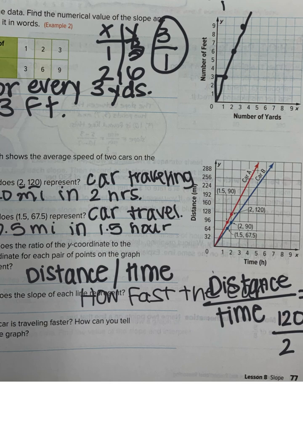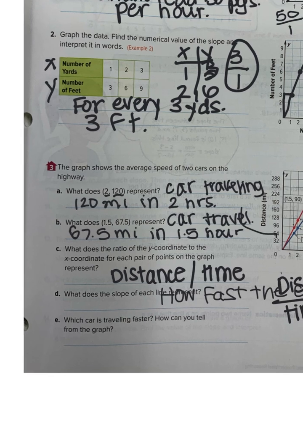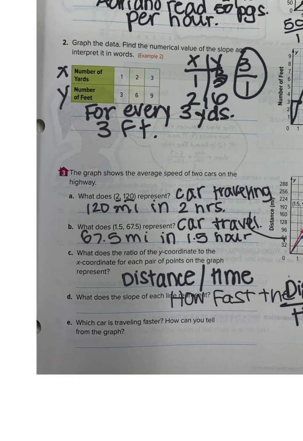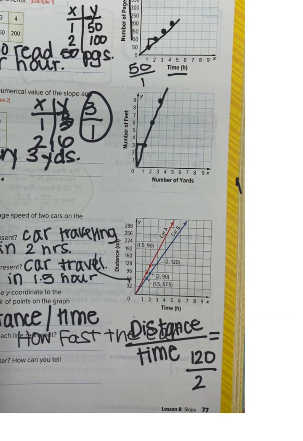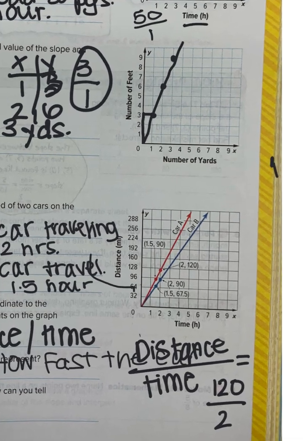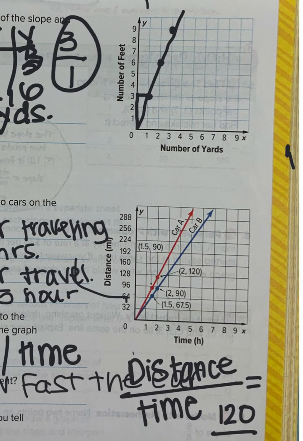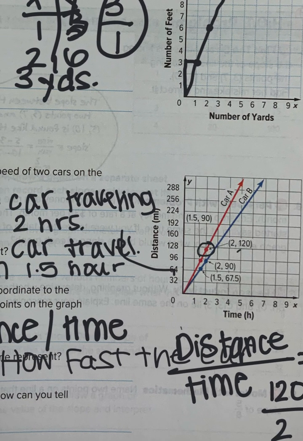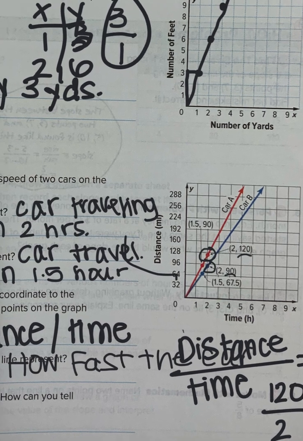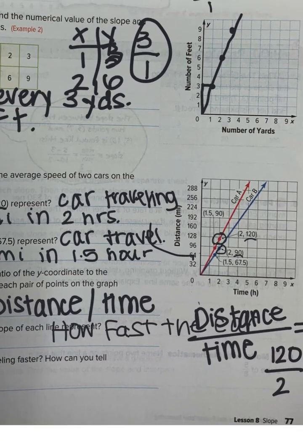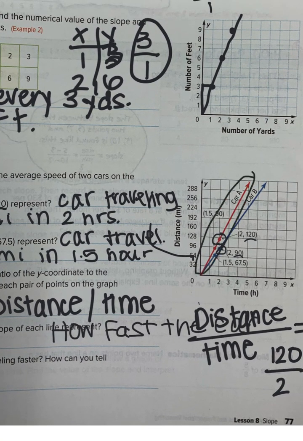Question E is asking us, which car is traveling faster and how can you tell from the graph? We can tell that car A is traveling faster because for every 2 hours the car travels 120 miles, and for car B, for every 2 hours the car travels 90 miles. We can also tell because car A has a steeper slope than car B.